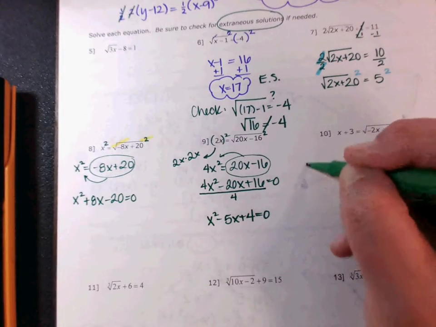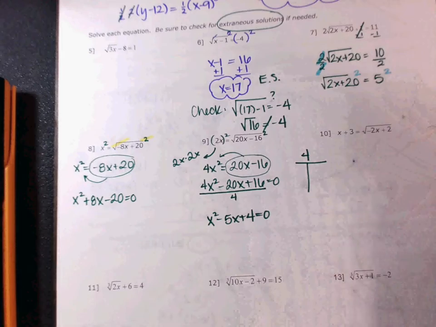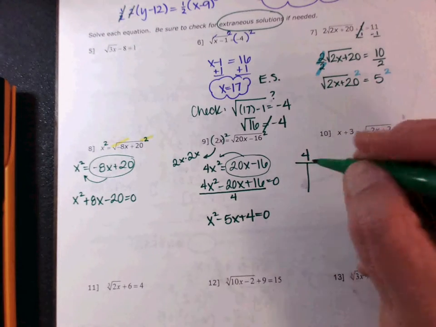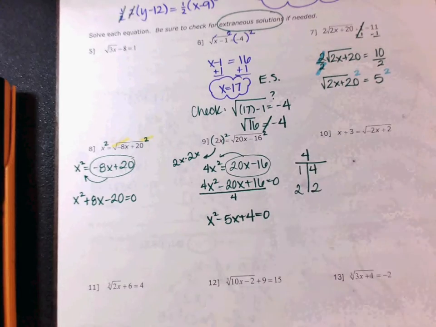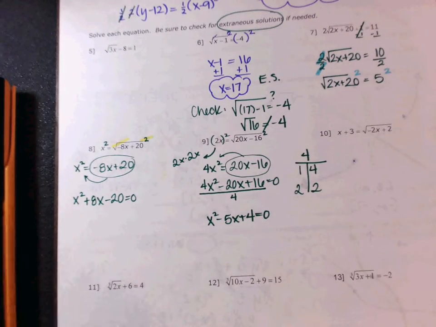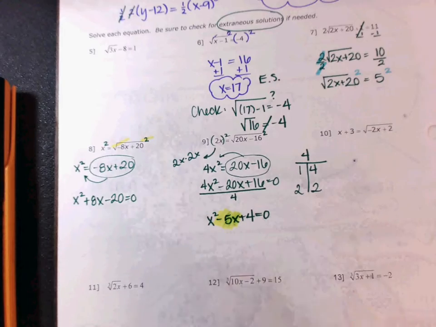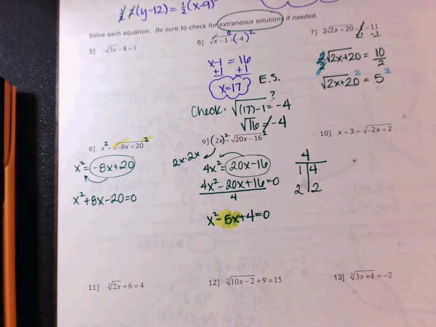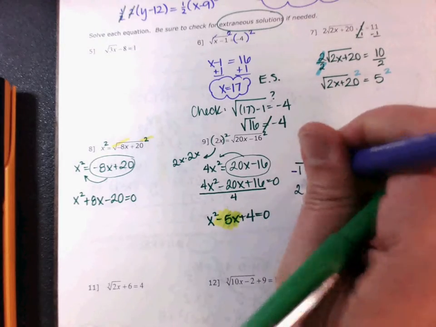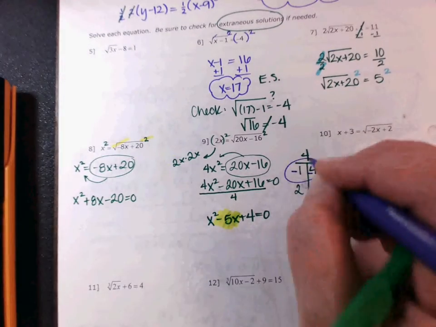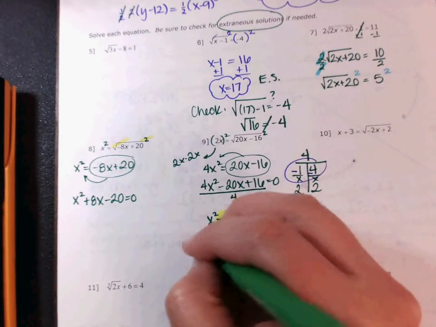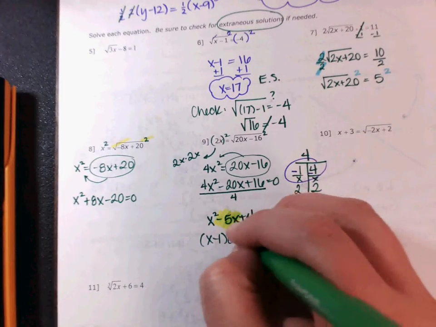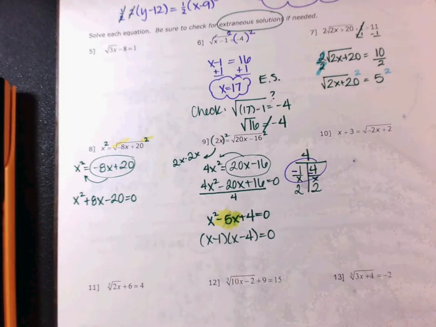4 at the top. We will review T-chart on Monday if you don't remember how to do it. What are my factors? 1 and 4 or 2 and 2. Then I look at my number in the middle. I want a minus 5. That means that I need to pick 1 and 4, but they both have to be what? Negative. So negative 1 and negative 4. Those are my numbers. Okay, then divide them both by x and write your factors. Positive 1 and positive 4.